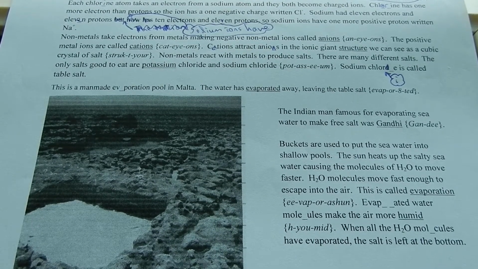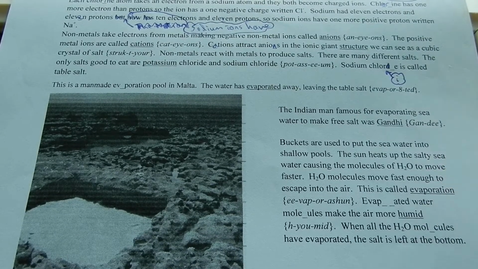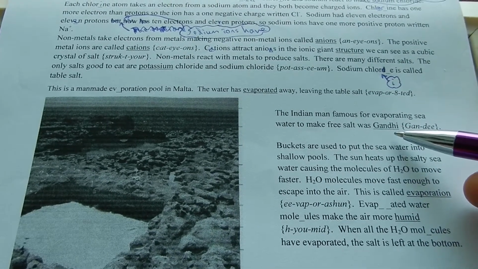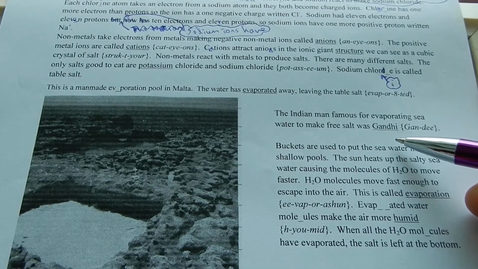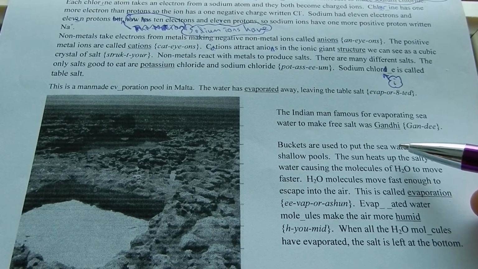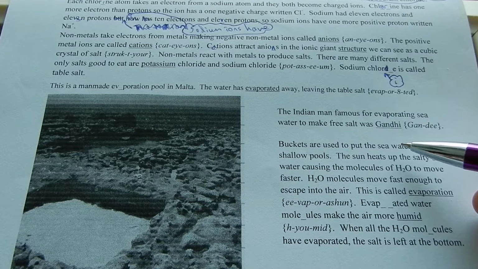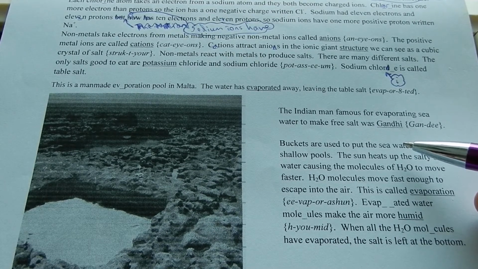He did sit down protests and let's go to the beach and make some salt protests. And the British Army said, okay, we'll do the best we can to make things right and then we're leaving.